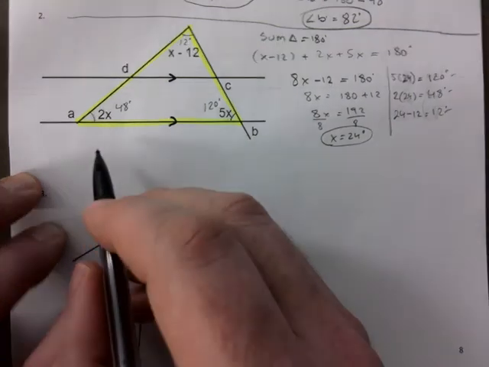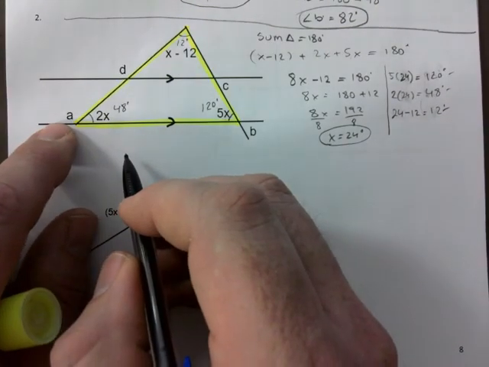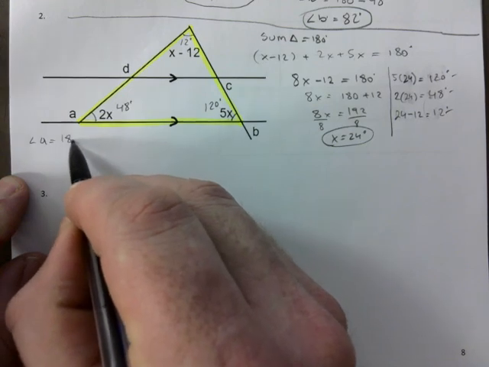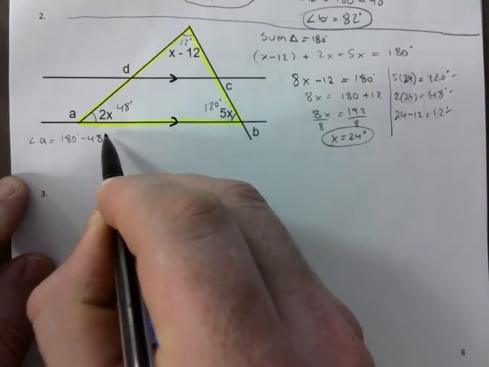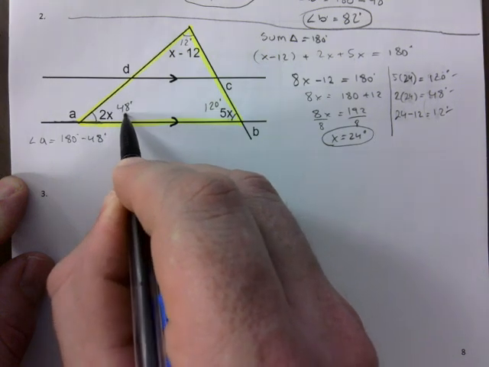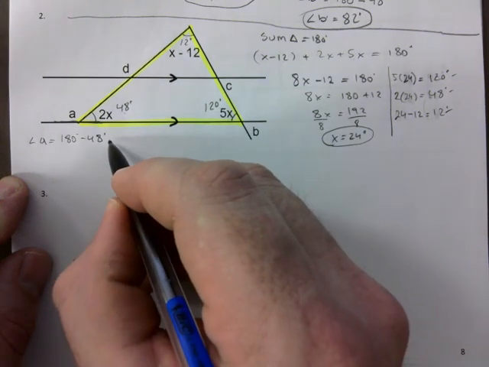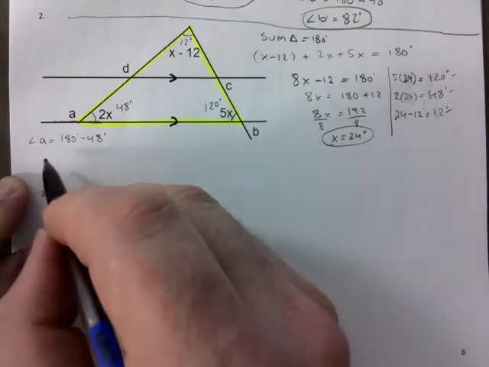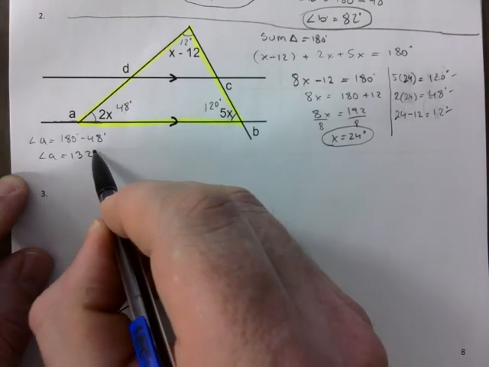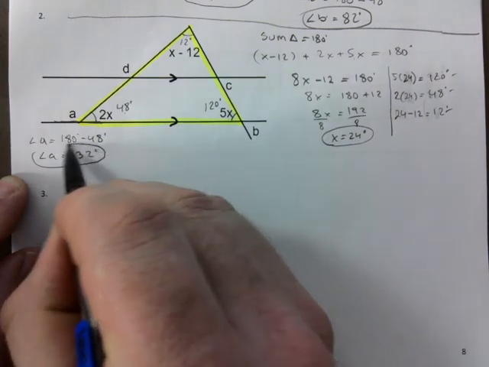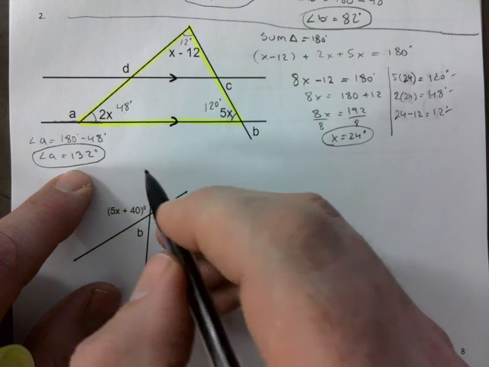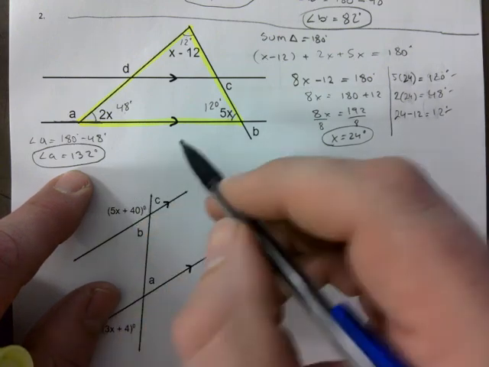And to find angle A, for instance, here, angle A would be 180 minus 48, right? They're along a straight line here. So if I just go 180 minus 48, I get 132. Right? And I use the straight line property, I'm not going to write that right now.